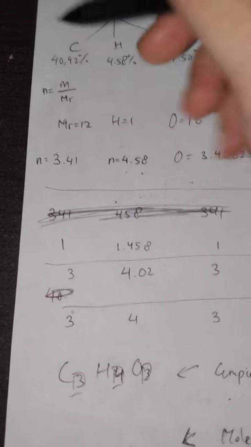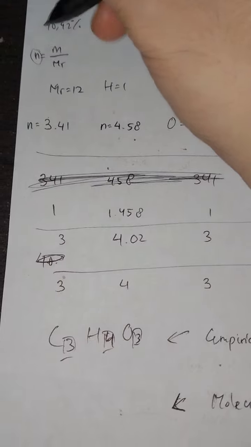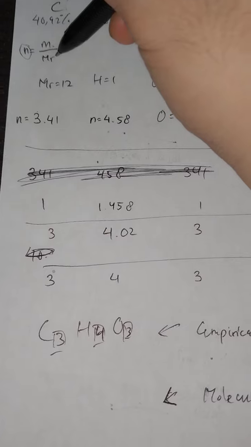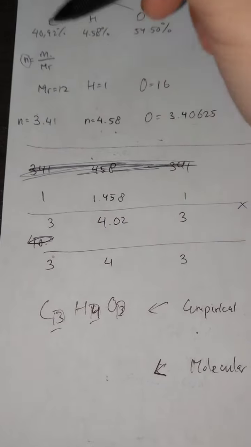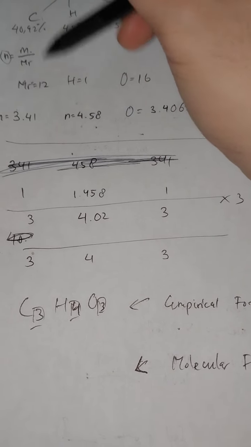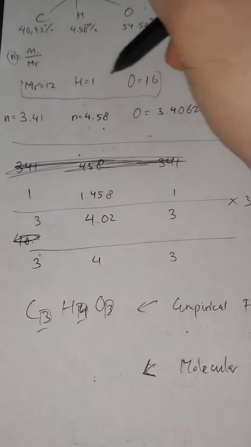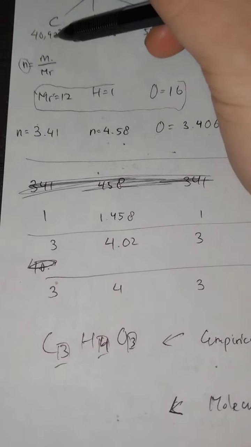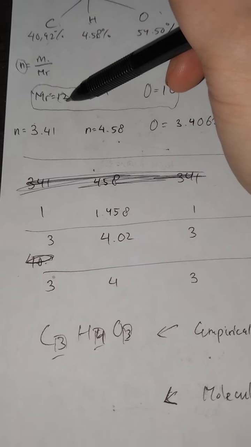Now let's go back to here. Now we want to find the mole. The formula of mole is mass, M is mass, over molecular formula, shortened to MR. Now we need to know the MR of each of the elements first. C is 12, H is 1, O is 16. This is basically memorization, right? Okay. Now, this is the portion of the mass. Let's divide it. So mass divided by MR to find the mole.